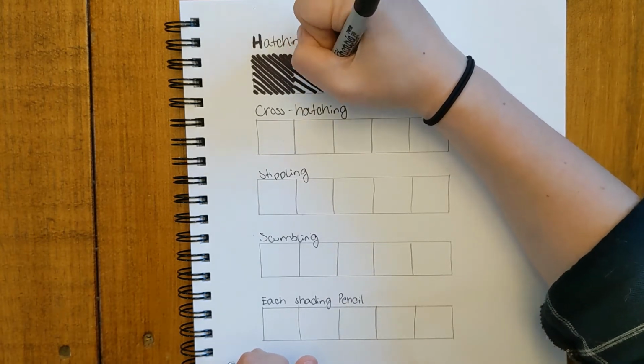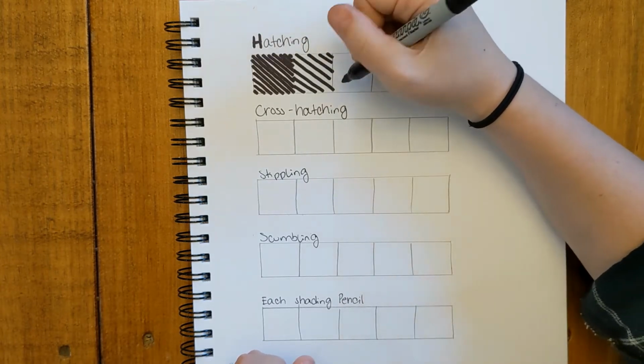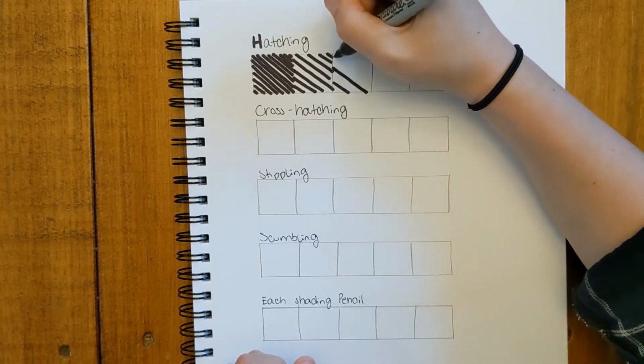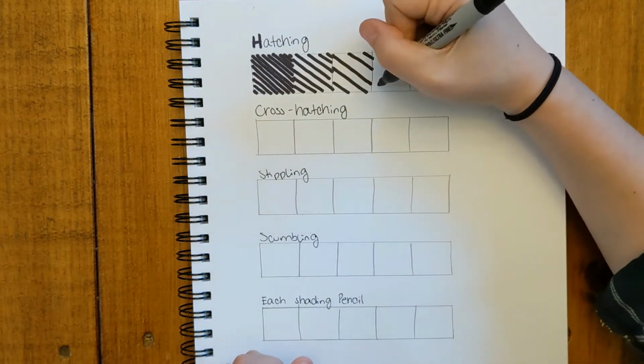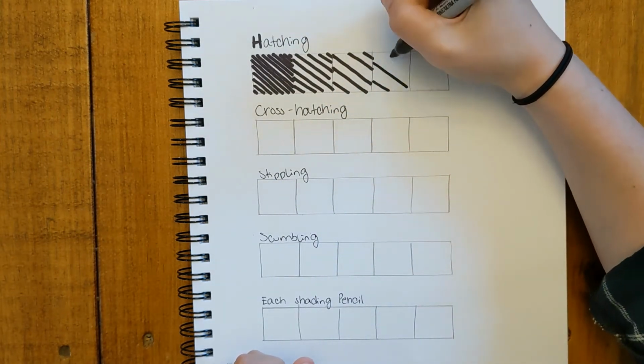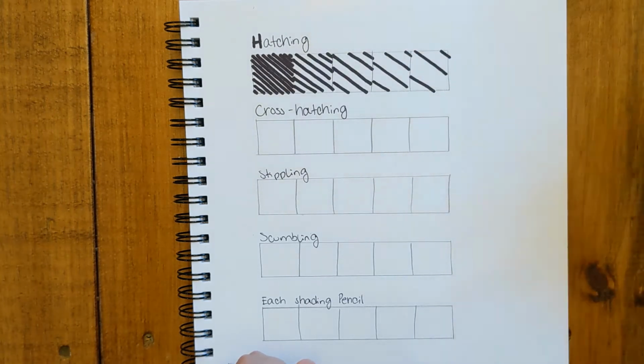So I've just finished that first box. I'm spreading my lines just slightly farther apart here, so there's just a lighter value. You don't want to go too much space between your lines too quickly, because then you're going to run out of values to put in for your boxes. All right, and there's hatching.